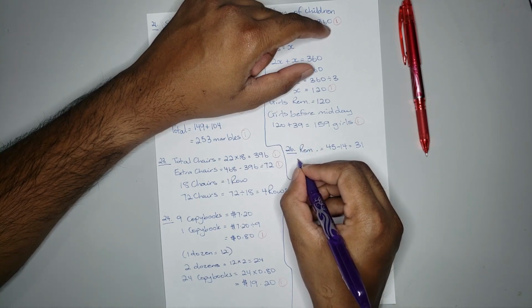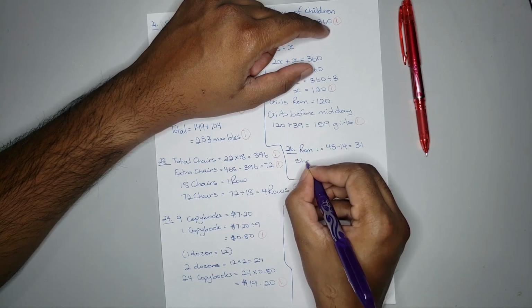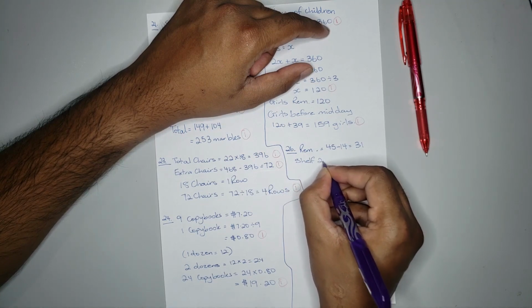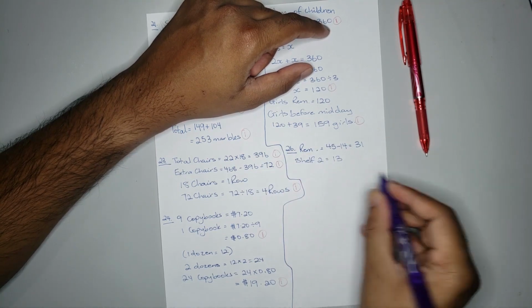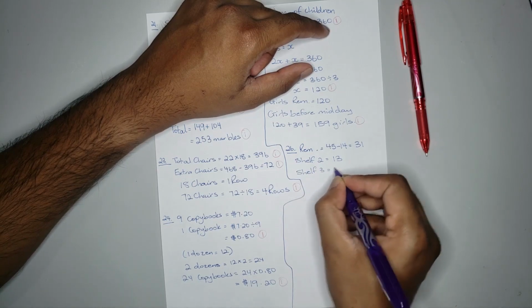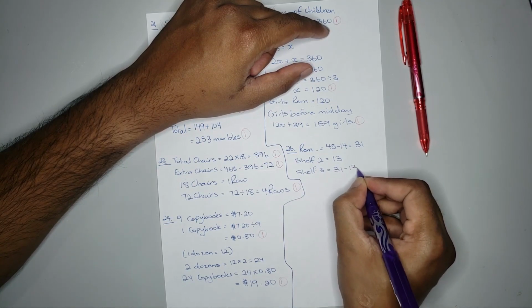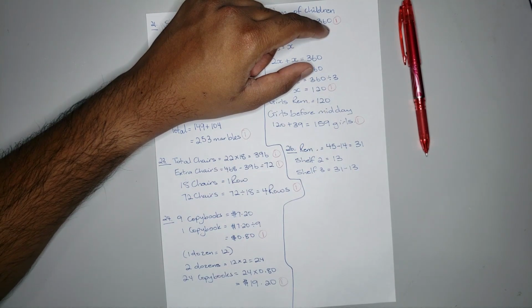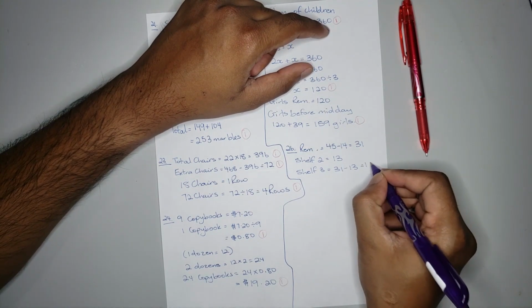So let's say shelf 2 is equal to 13. So therefore shelf 3 is equal to 31 take away 13, which is equal to 18.